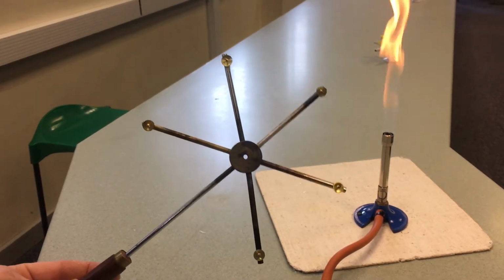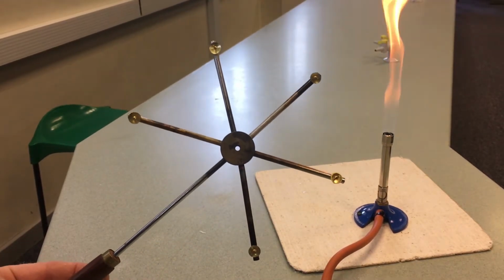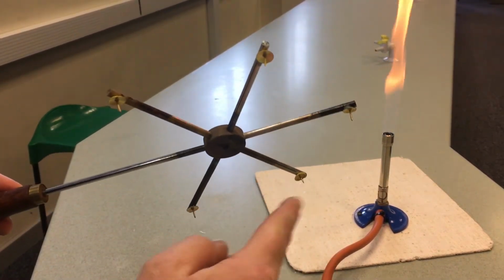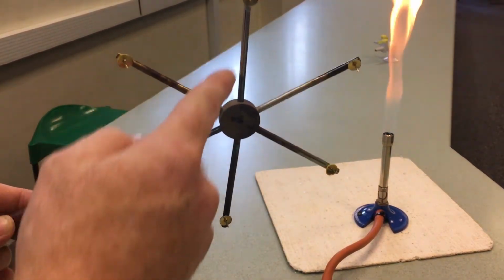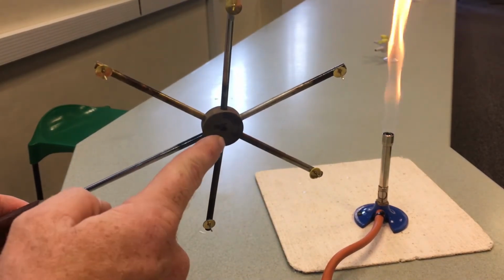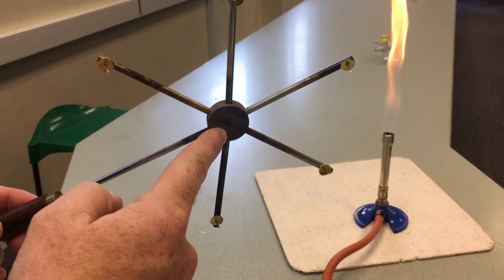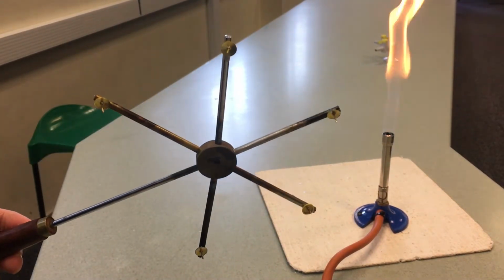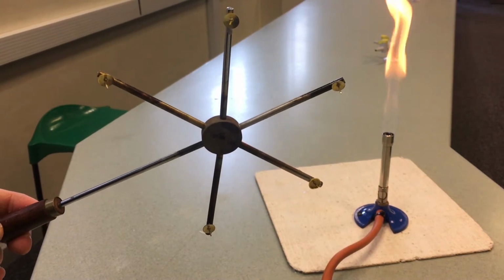Okay, I have another conduction demo here. This metal star has got pins attached to the ends of each of these bars using wax. Each bar is made out of a different material. What I'm going to do is heat the center here. We're going to see the heat being conducted along each bar. When it gets to the end, it will cause the wax to melt and the pins will fall.